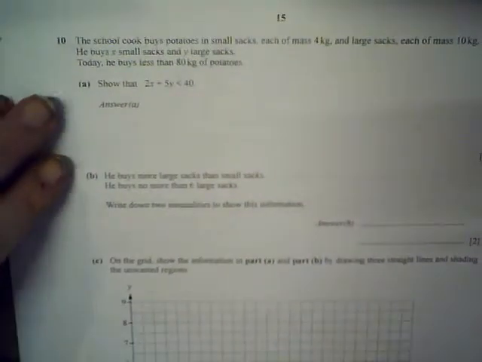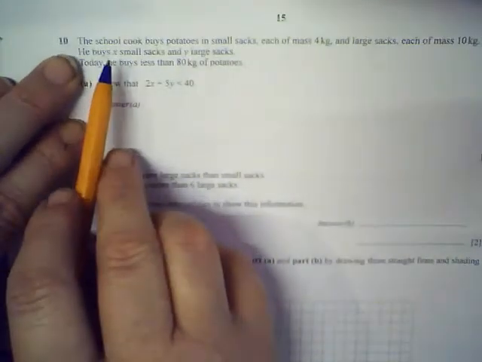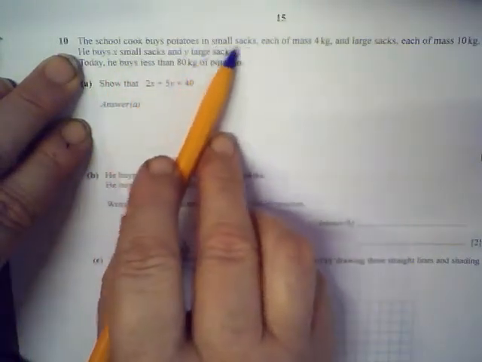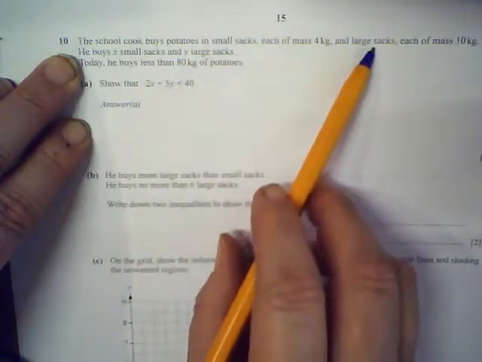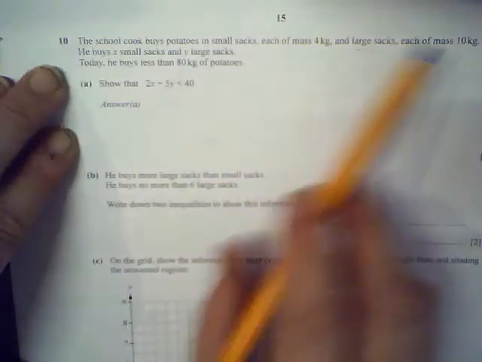And we're on the very last question, question 10. The school cook buys potatoes in a small bag, each with a mass of 4 kilograms, and a large sack, each with a mass of 10 kilograms.